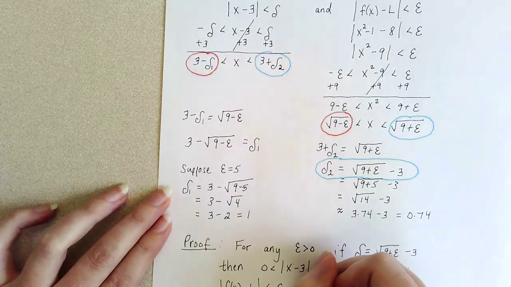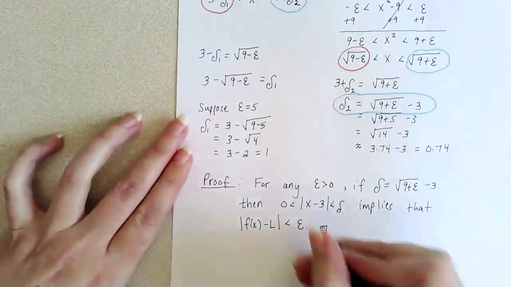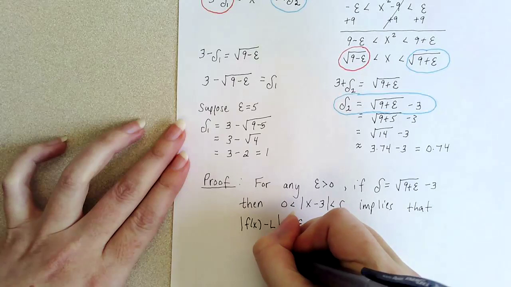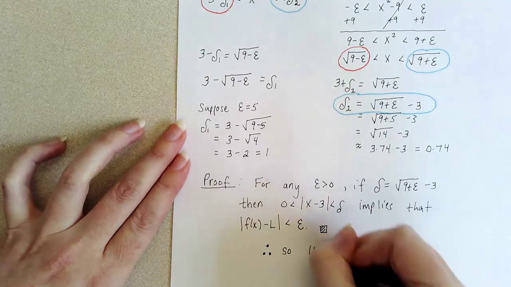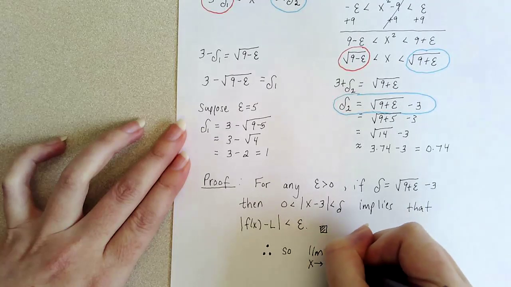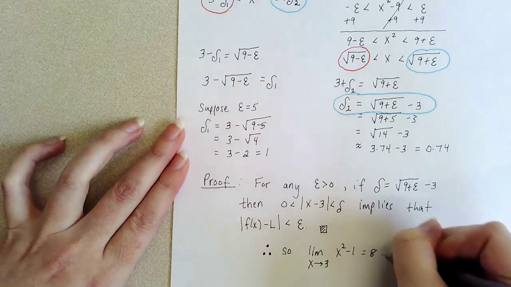Okay. So we're good on that one. Or we could go ahead and put the 3 dots if we want. And we can say, so the limit as x approaches 3 of x squared minus 1 is equal to 8.